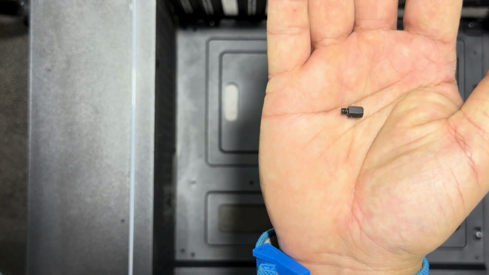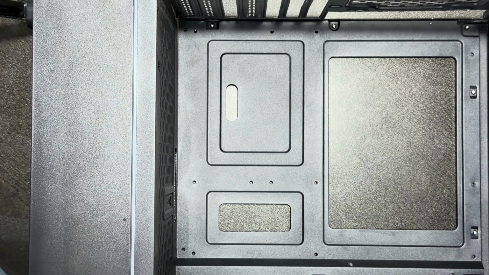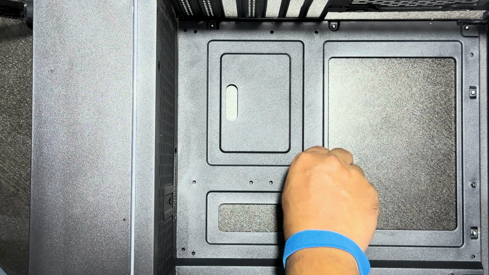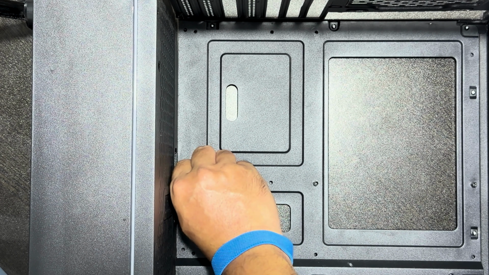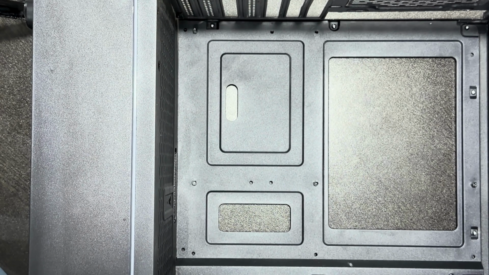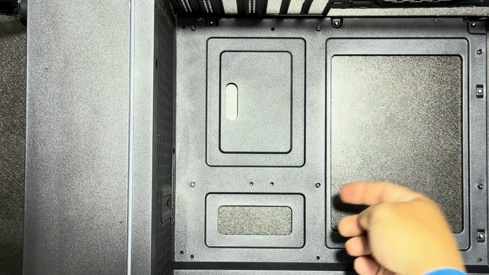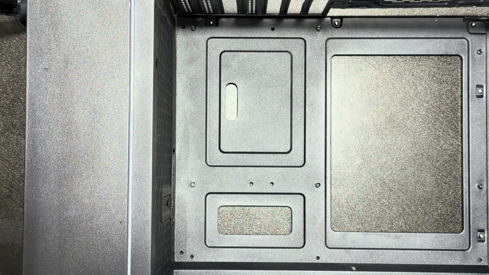Now that we know exactly where each standoff needs to go, it's time to install them. Simply take each motherboard standoff and screw it into the correct threaded hole in the PC case. Make sure every standoff is tightened securely, but don't over-tighten them. Once all the required standoffs are installed, the case is ready for the motherboard to be mounted safely and securely.